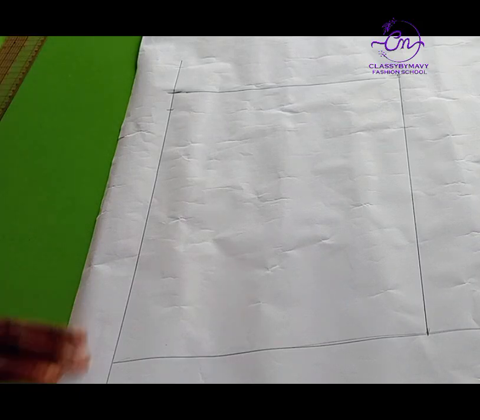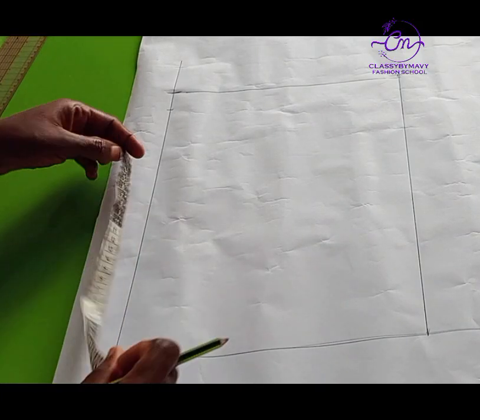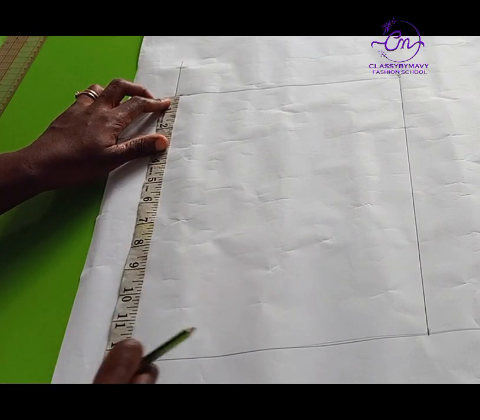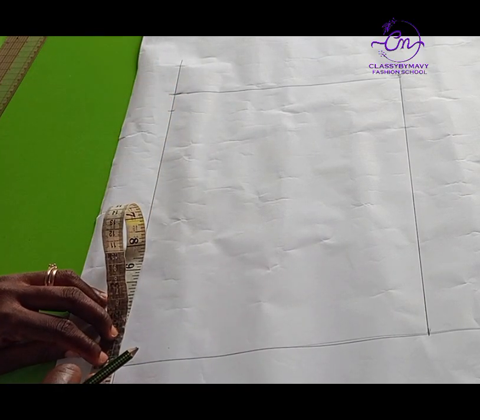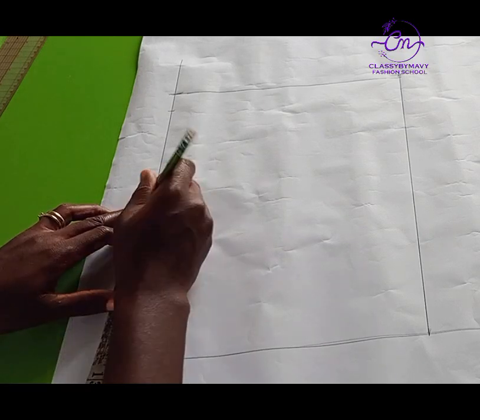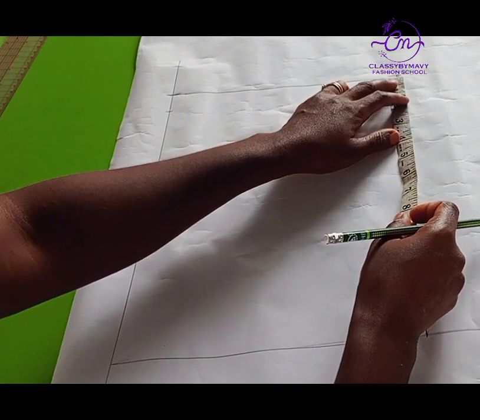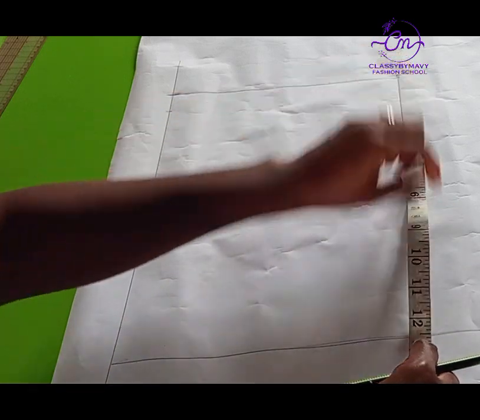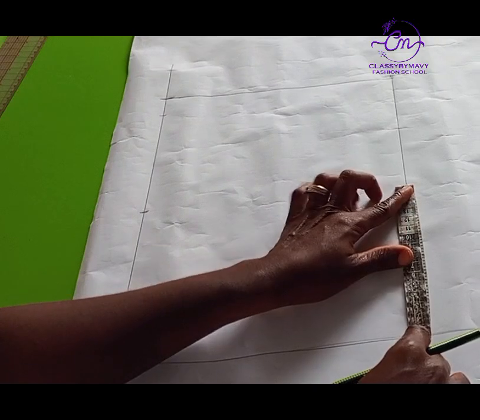So the next thing we want to do is to divide this block into 2 so we can have our front and our back bodies. Can you see, I'm using my tape to divide it into 2 like this. I'll do the same thing for the waistline area, dividing the bodies into 2.